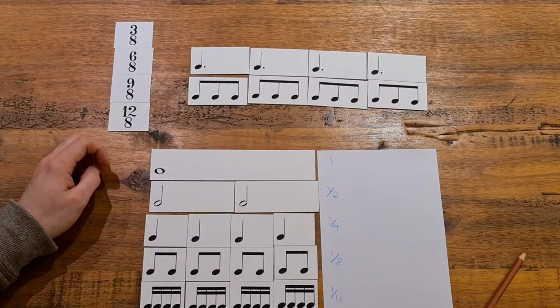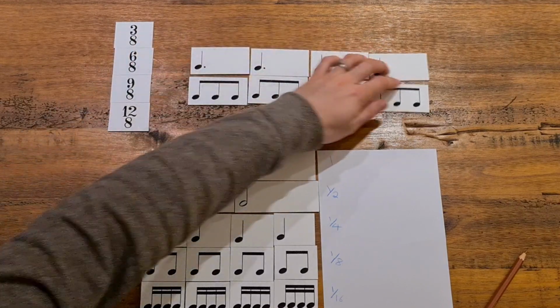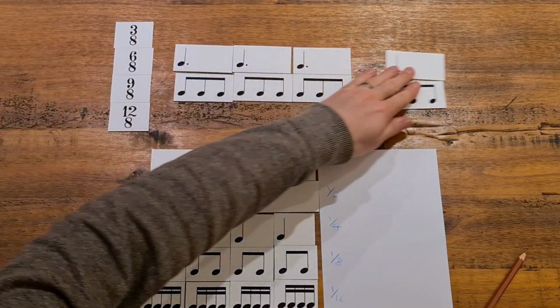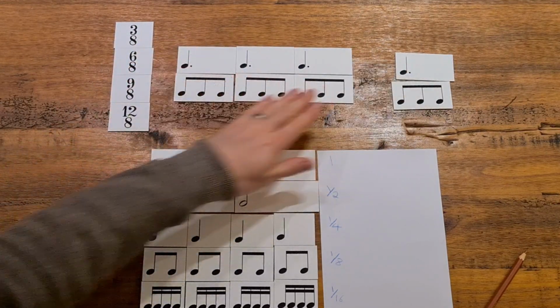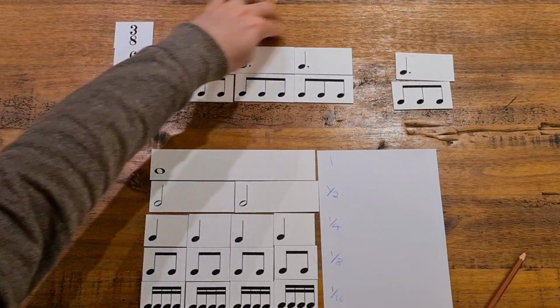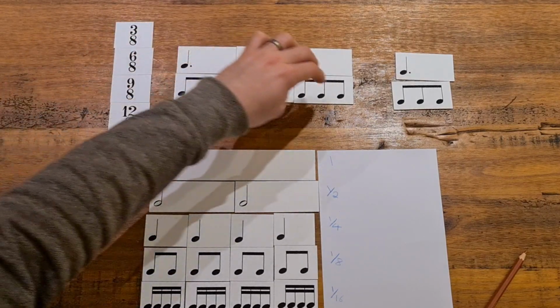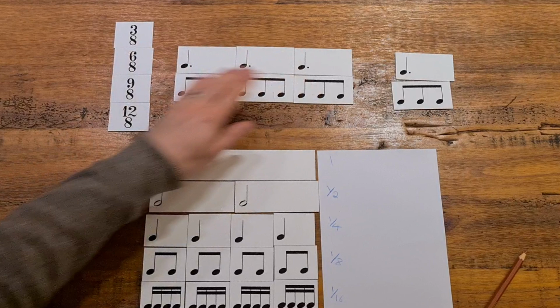That's what's crucial. So beats 1, 2, 3, 4, beats 1, 2, 3, but either way, they divide up into threes. So you could go like this, da, da, da, or da, da, da, da, da, da, da, da, da. And those quicker notes are in threes.